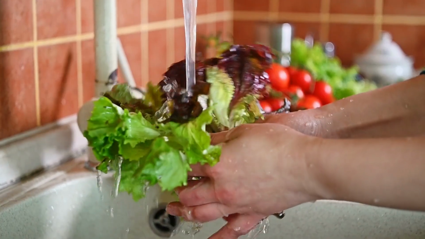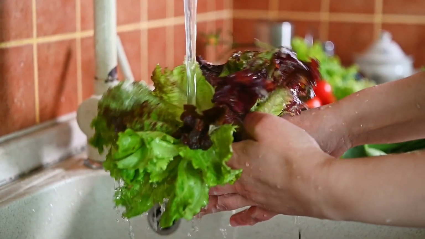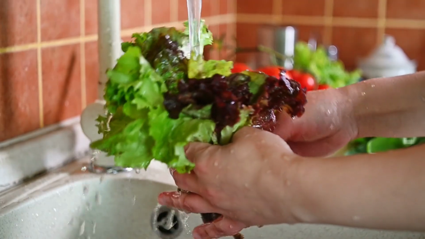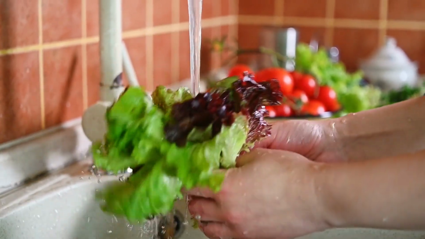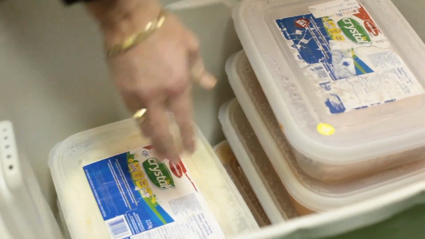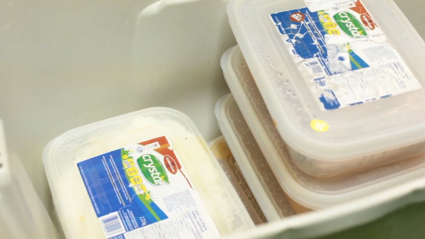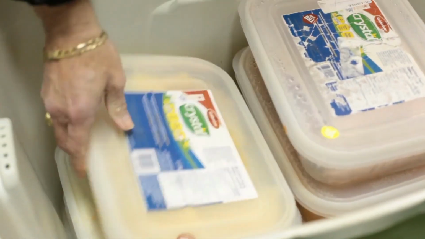Food safety. It's important to handle food properly, which includes cleaning fruits and vegetables, cooking meat thoroughly, and preventing cross-contamination in the kitchen. Bacterial development can also be avoided by making sure food is stored at the proper temperature.